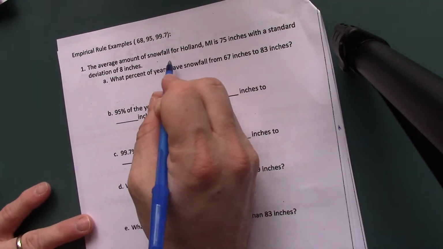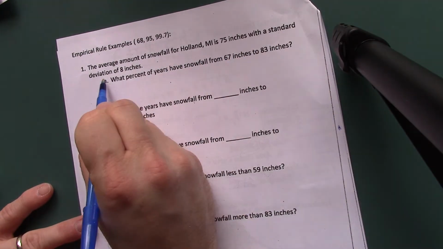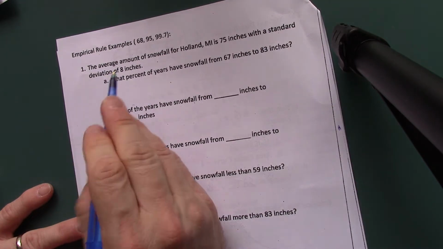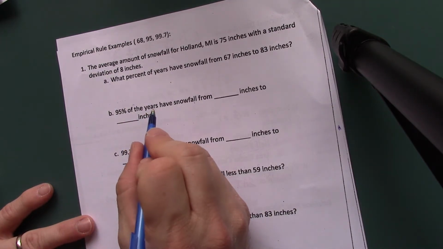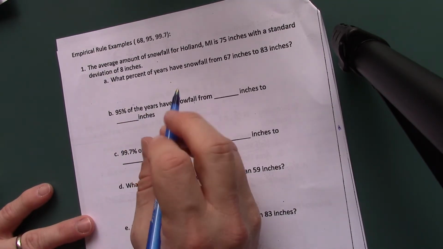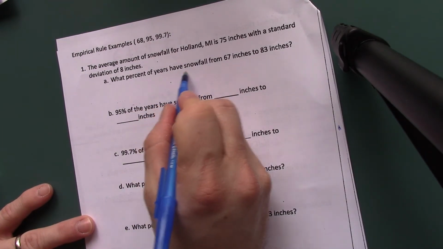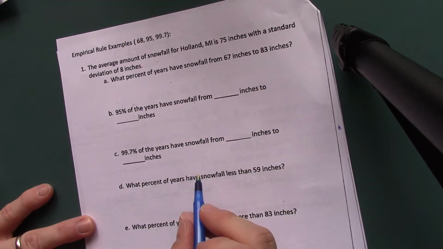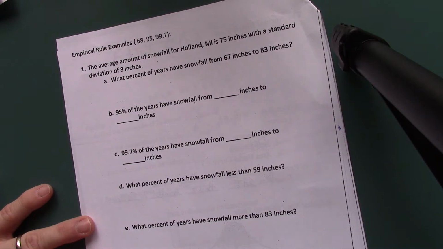The amount of average snowfall for Holland, Michigan is 75 inches with a standard deviation of 8 inches. Probably pretty typical. We had a little less than that this year, I believe, if I remember correctly. So what percentage of snowfalls are between 67 and 83 inches? And then it starts adding these other questions in here.